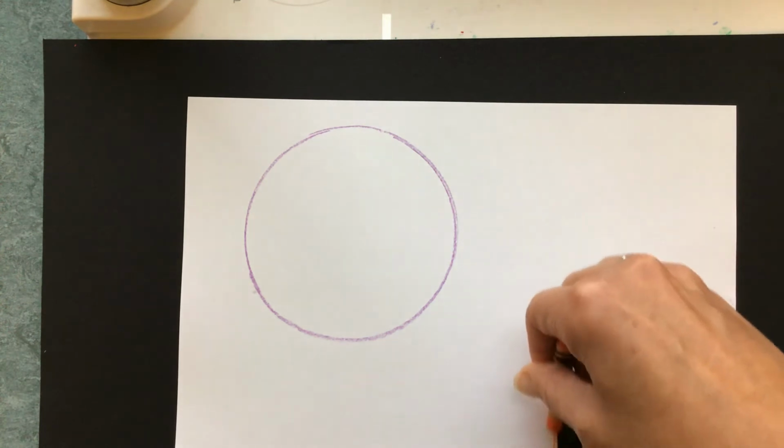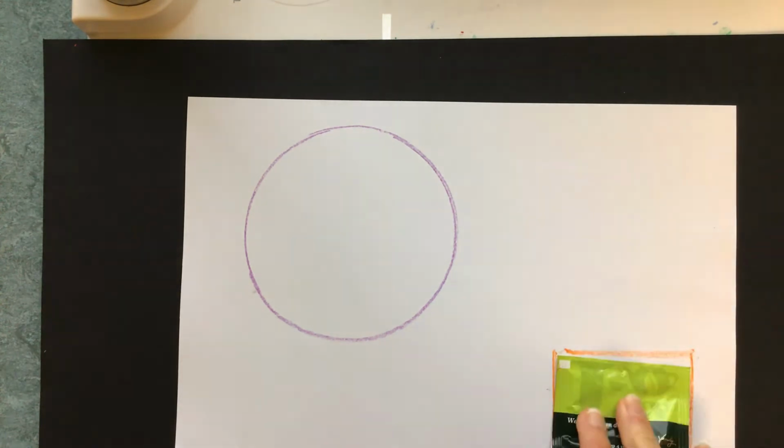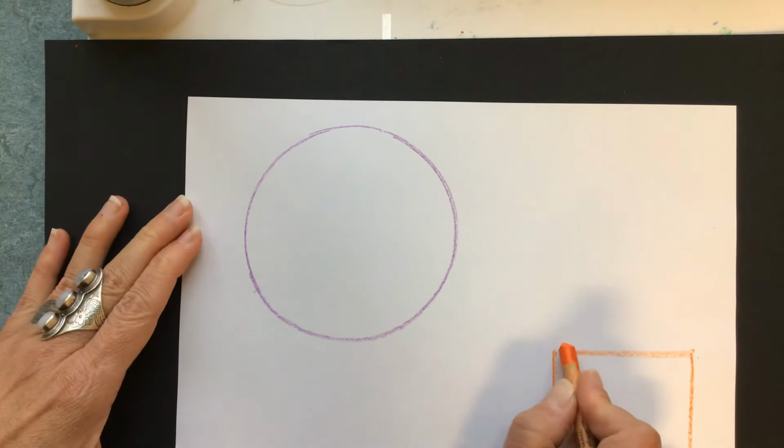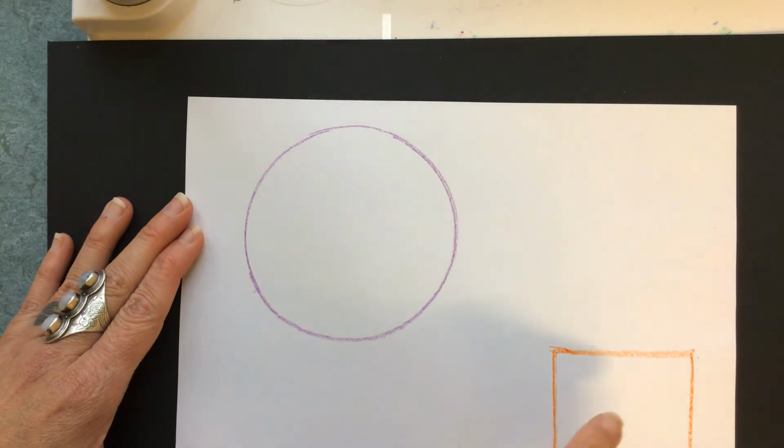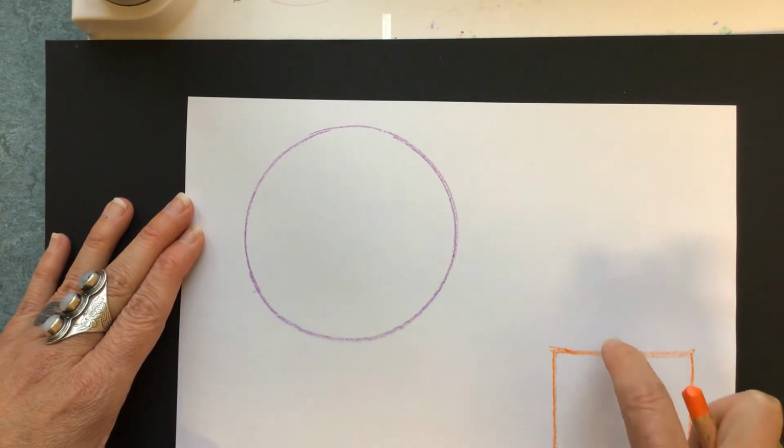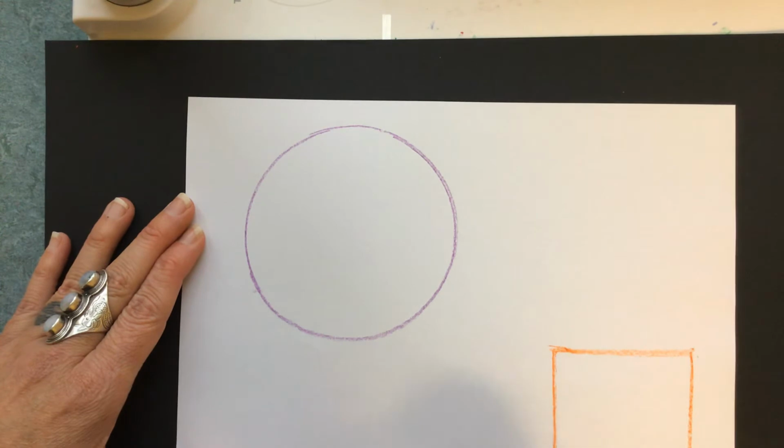Now I noticed that one was a little bit trickier for me because it kind of moved. So when I take the rectangle away, I'm just going to go ahead and remake those corners so it looks like a rectangle. And there it is. That one looks really close to a square, actually. If it was a little bit shorter, I think it would be a square.